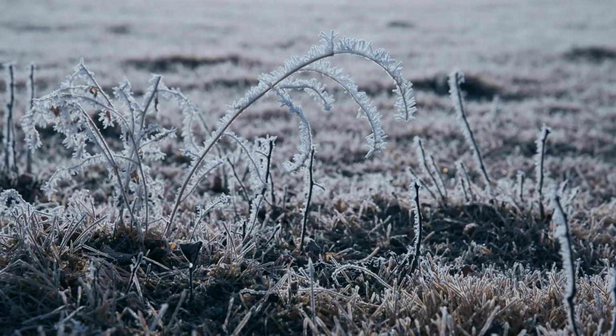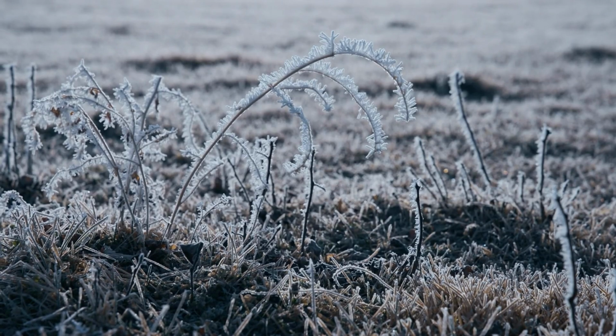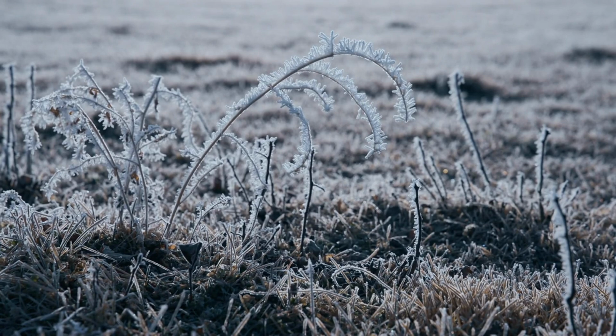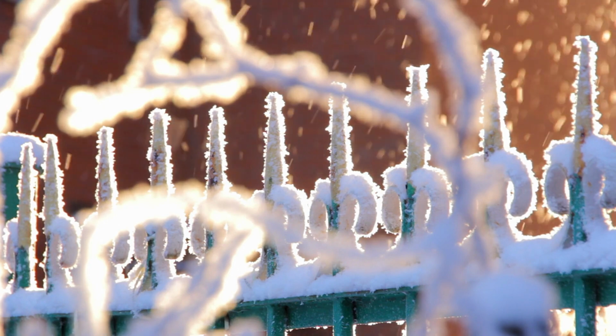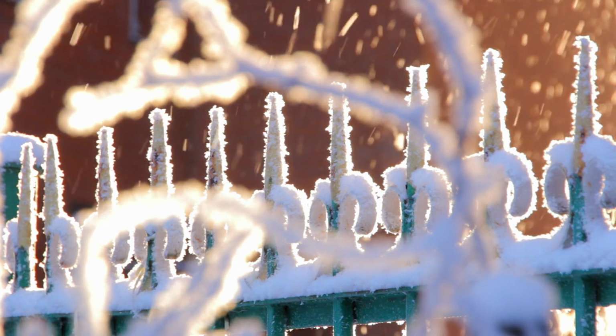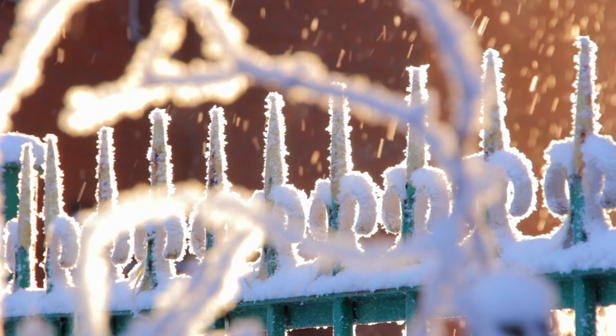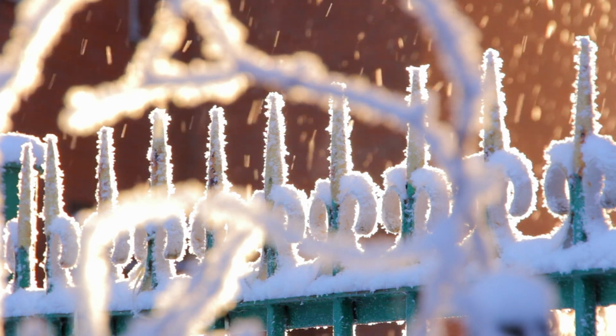These devices are designed to trap heat radiating from the ground and prevent cold air from settling around plants, creating a microclimate that is warmer and more conducive to plant growth. While these devices may require initial investment and installation, they can offer long-term protection and peace of mind for gardeners facing frequent or severe frosts.